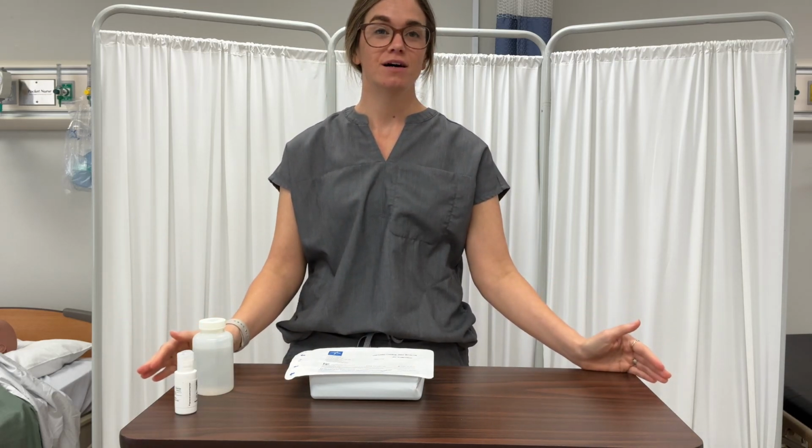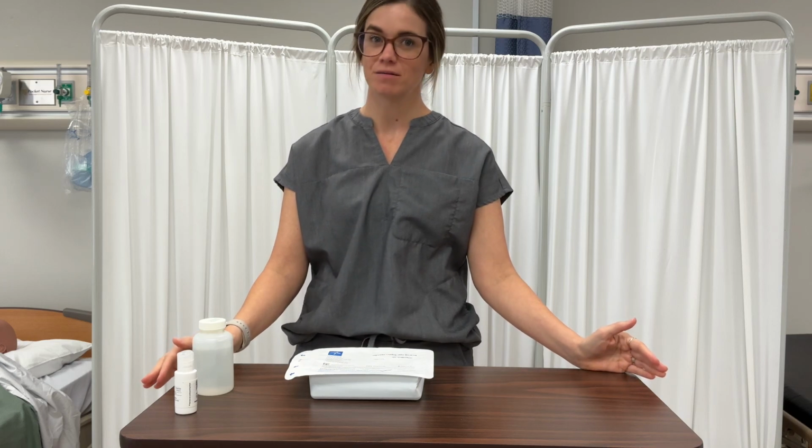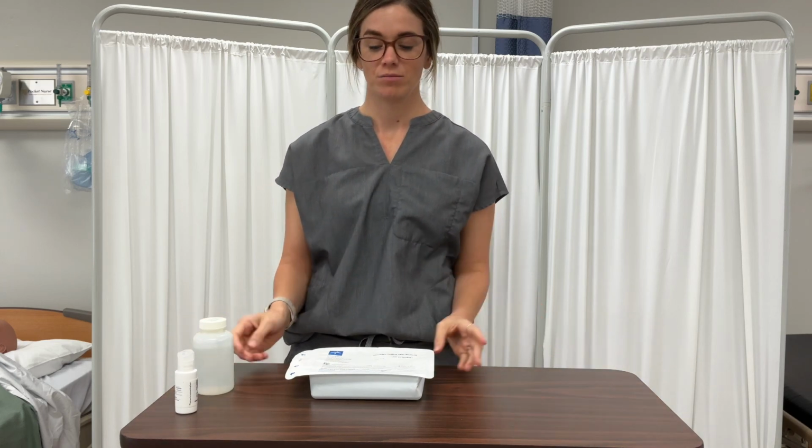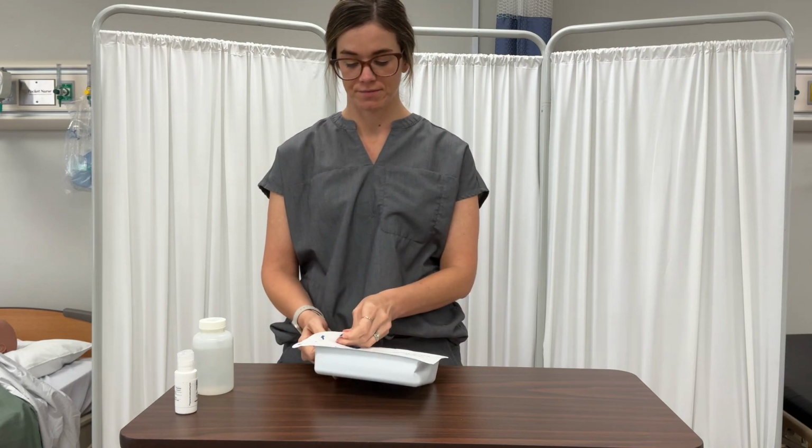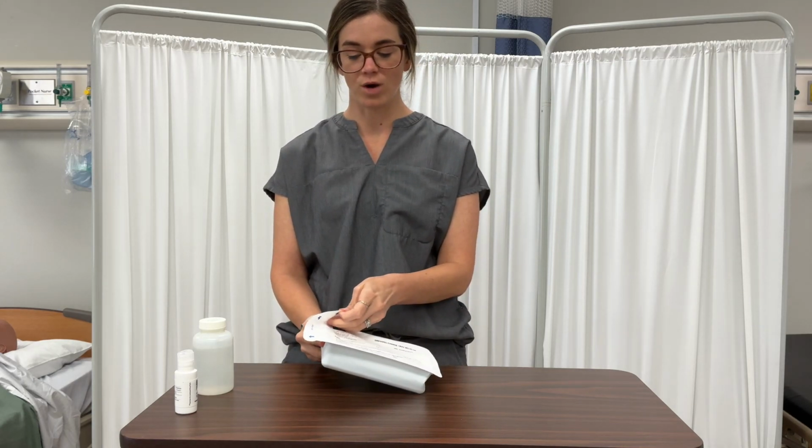Make sure your bedside table is also clean. Just because it doesn't appear to be dirty does not mean it is clean. Please wipe it down before you start. All right, so the first thing I'm going to do is open up my sterile package. Remember, we have our 1-inch border.